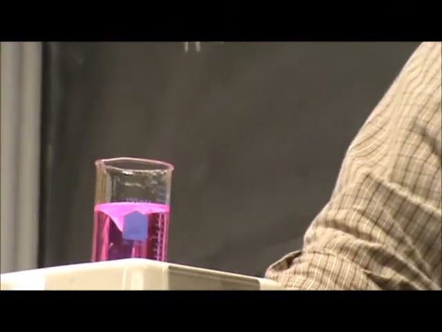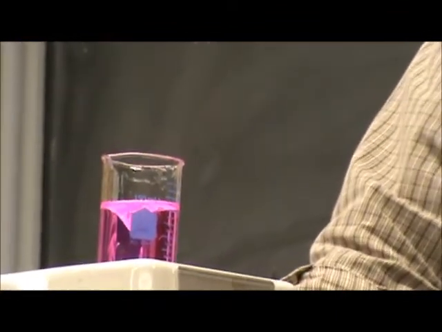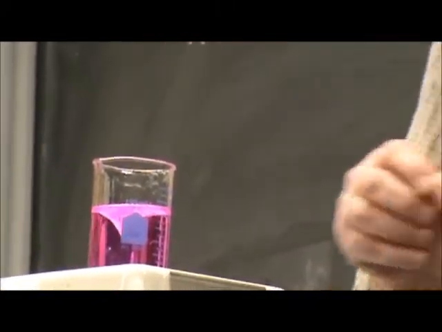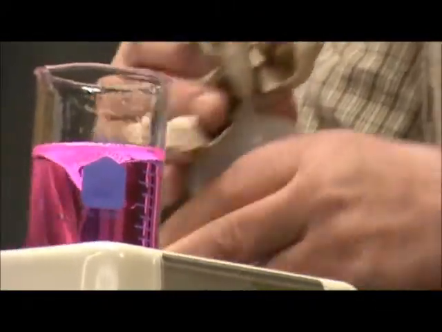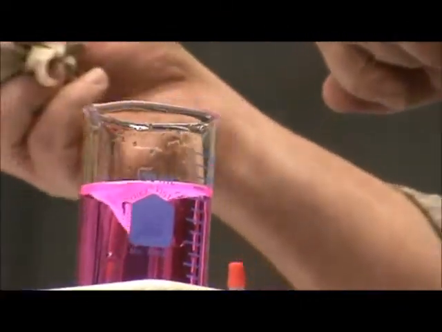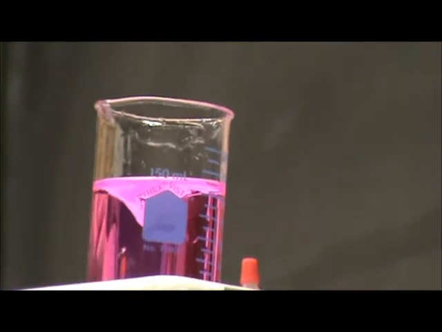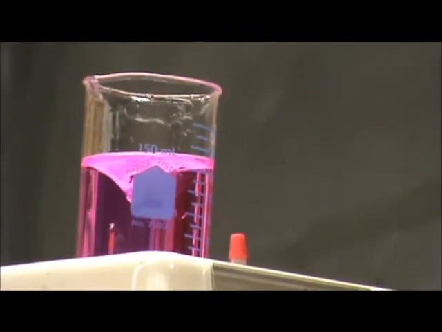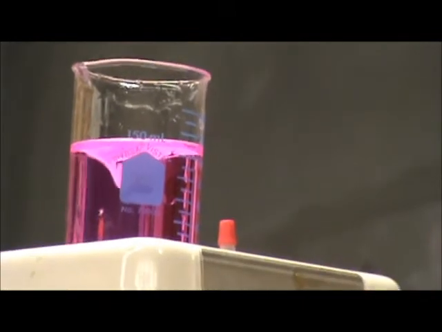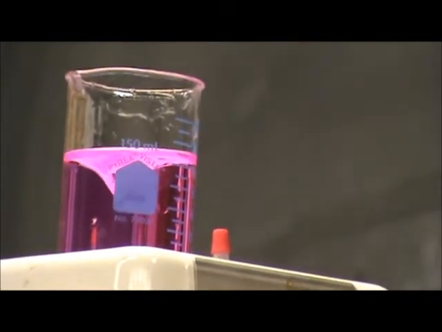What color change have you seen? It might get a little darker, but not really very much. An acid-base indicator is really useless outside of the range in which it changes from one to the other. Phenol red, for instance, changes between a pH of 6.8 and 8.2 from a yellow color to a pink color.